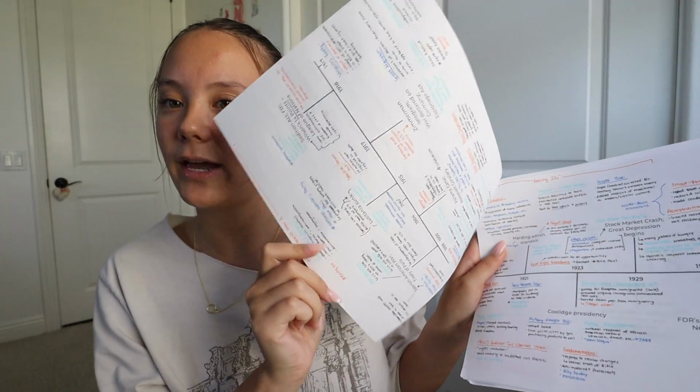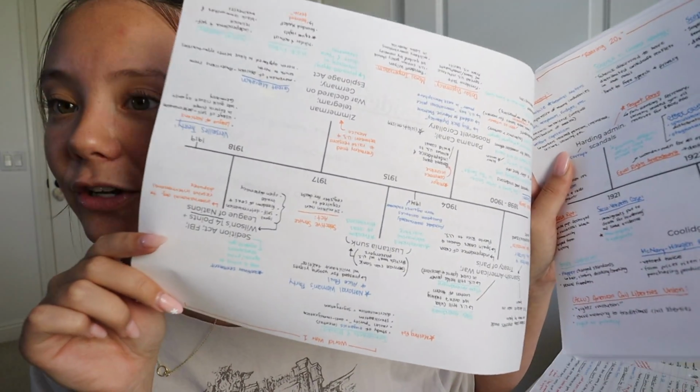There are 9 total time periods, and I've been making goals throughout the week. So my goal to finish by the end of the day today is period 7. Period 7 is one of the biggest periods, so I did this page. I don't know how much you guys can see, but there's so much in there.